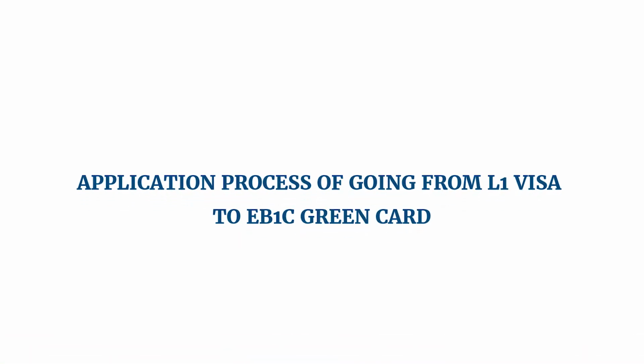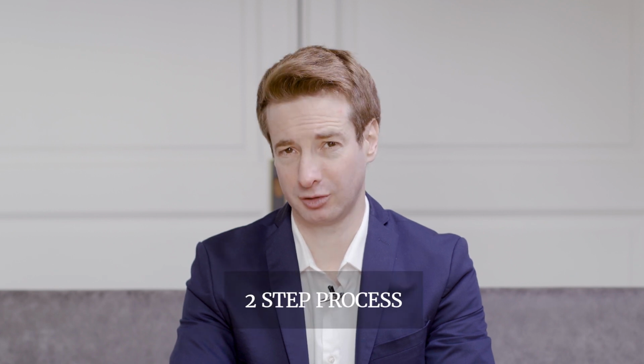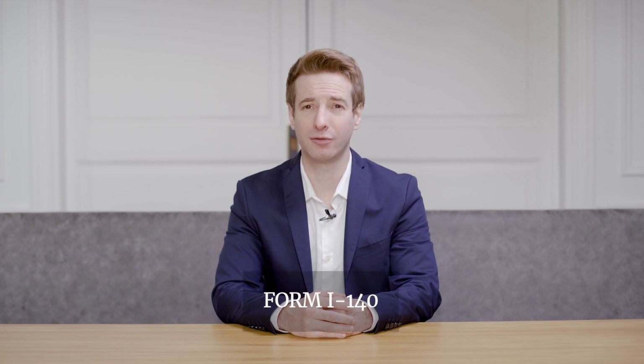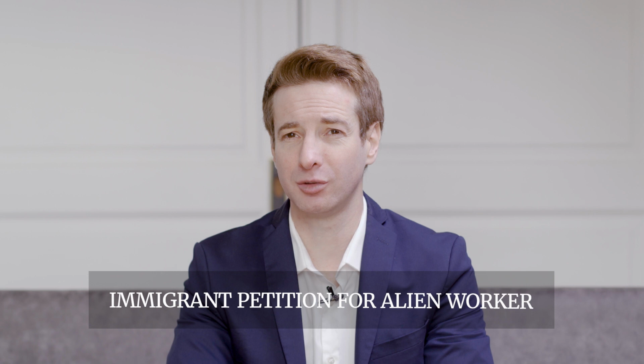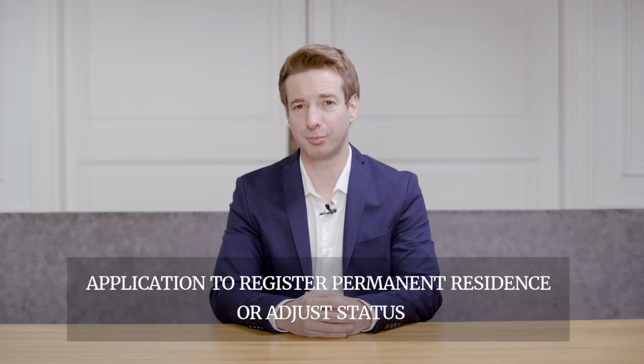Application process of going from L-1 visa to EB-1C green card. Going from an L-1 visa to an EB-1C green card is a two-step process. First, your immigration lawyer will file a Form I-140, also called the Immigration Petition for Alien Worker. Second, your immigration lawyer will file a Form I-485, also called the Application to Register Permanent Residence or Adjust Status. In many cases, your immigration lawyer can file both of these forms concurrently.